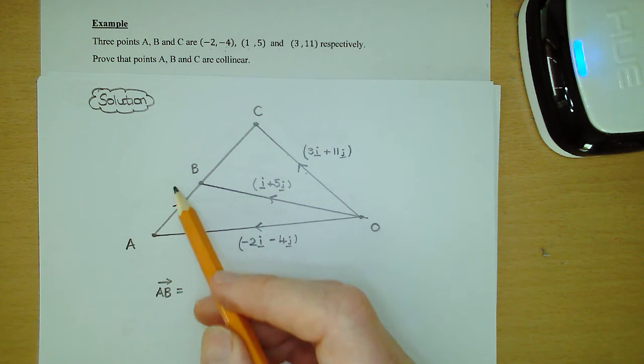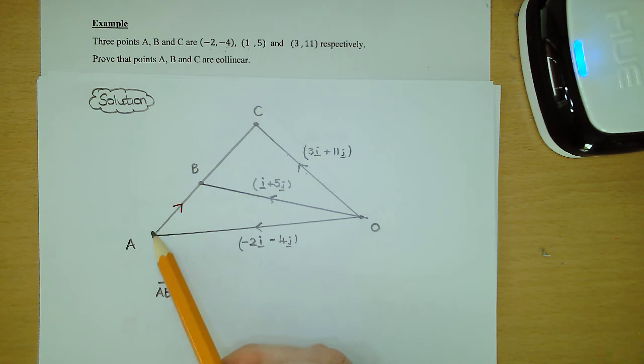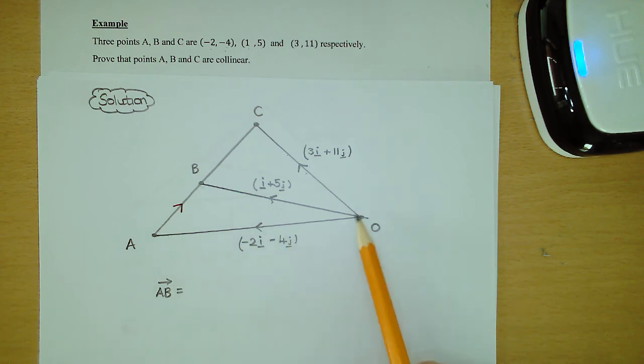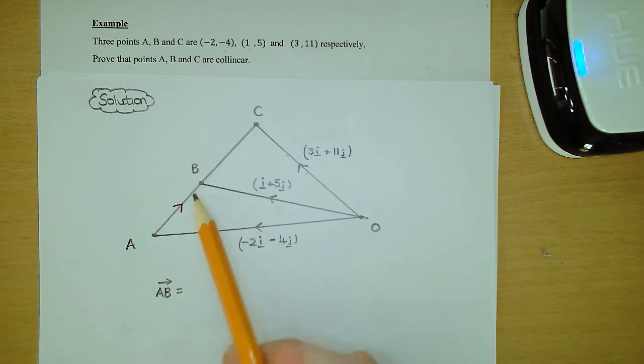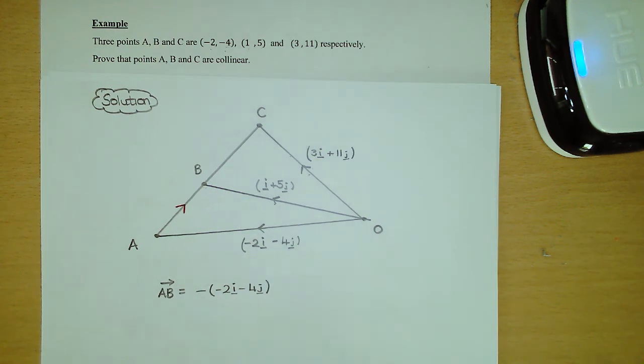Now, how do you find an unknown vector? Remember, it will always be the sum of the other vectors from its tail to its nose. So to get from the tail to the nose of vector AB, that's the same as moving along this vector and then adding on that vector. Now remember, if you move along a vector against the arrow direction, you need to make it negative. So AB is equal to the negative of minus 2i minus 4j. So we move along this vector, make it negative, and then we add on the remaining vector, i plus 5j.